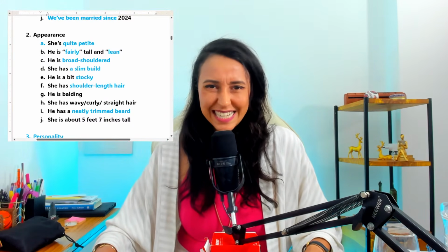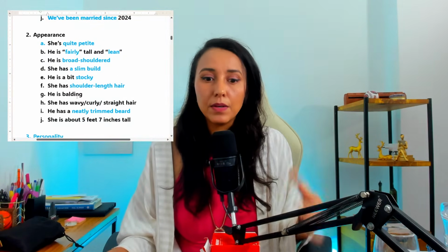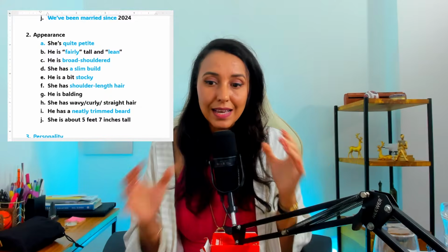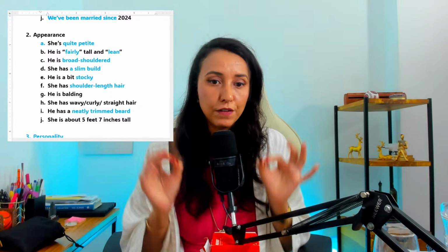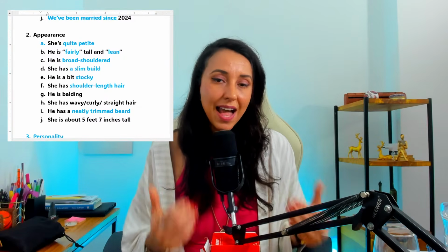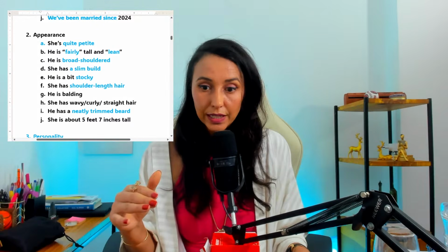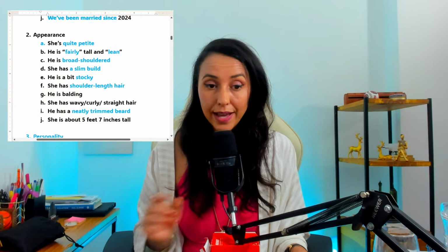Appearance, she's quite petite, quite small, okay? Instead of saying very all the time, add some variations. The key element here will be variation. You want to sound more like native speakers do? Add variation. They do this instantly, naturally. You can do the same with the proper practice.